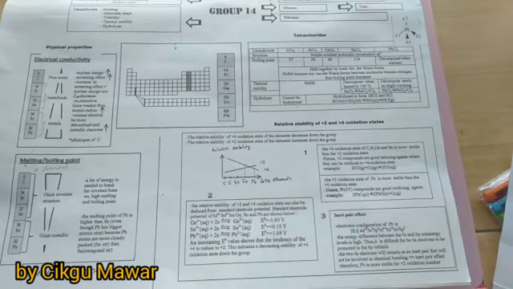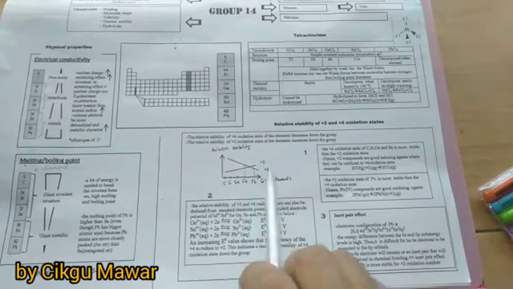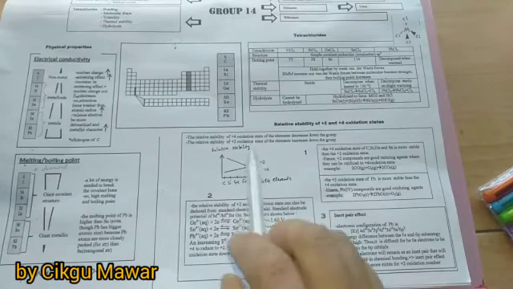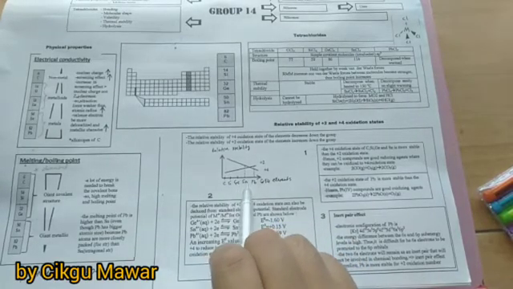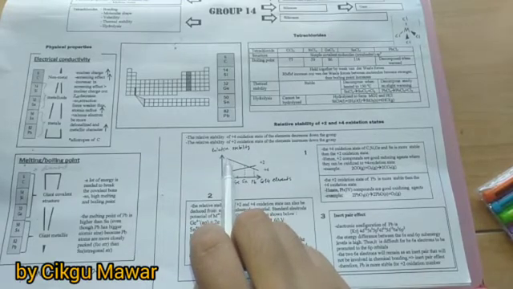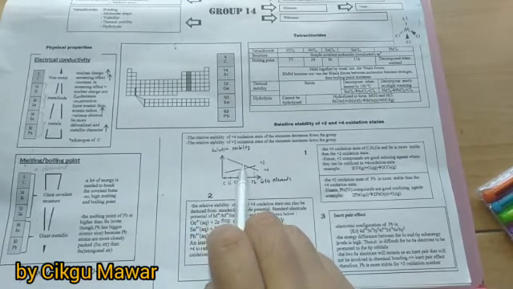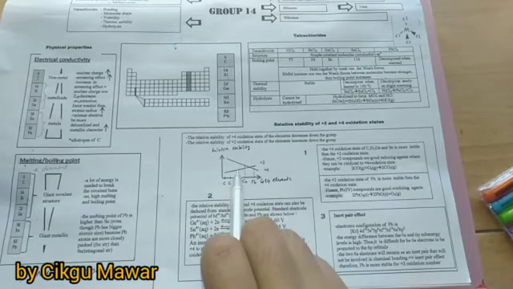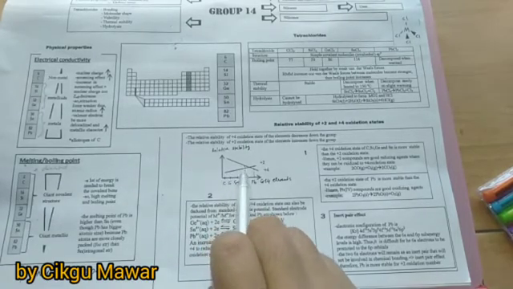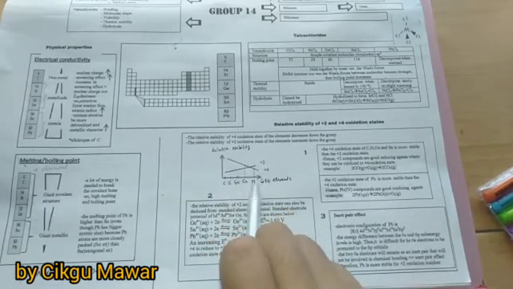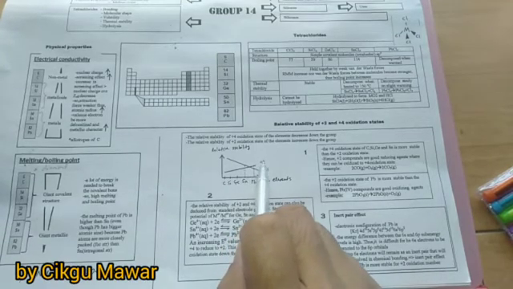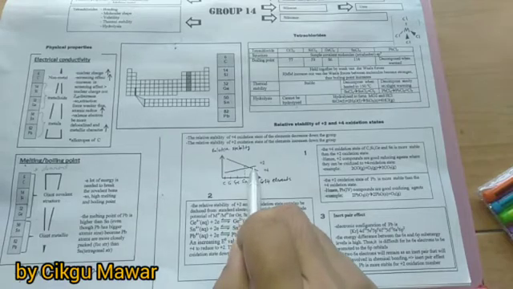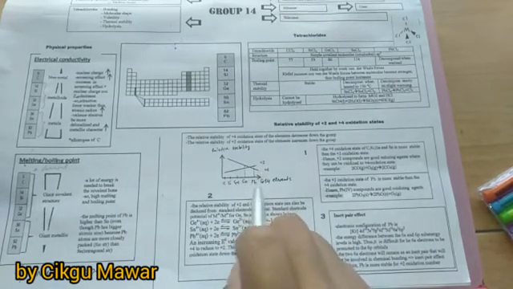From this graph, we can conclude that for carbon, silicon, germanium and tin, the positive 4 oxidation state is more stable than the positive 2. What about lead? Lead has a more stable positive 2 oxidation state compared to its positive 4 oxidation state.